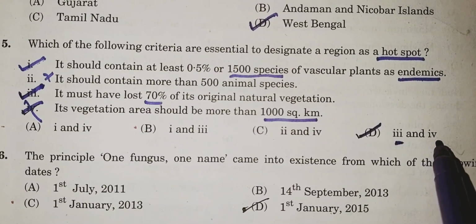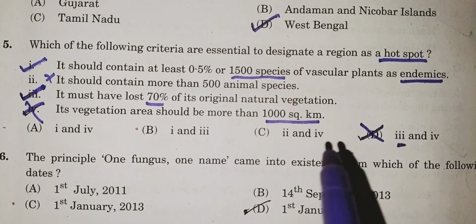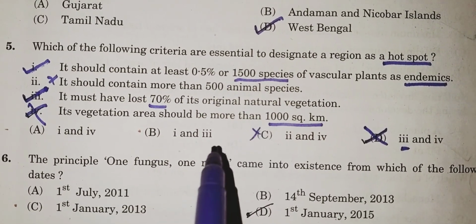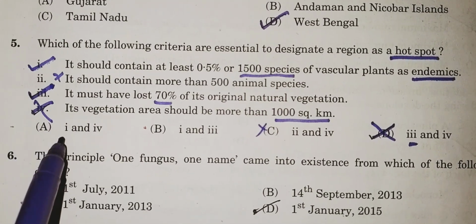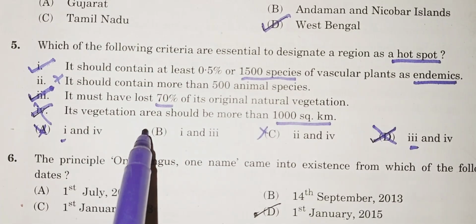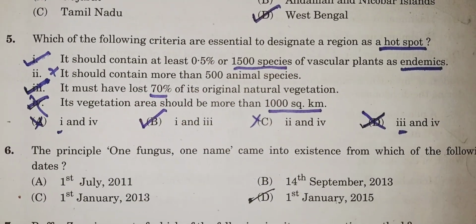See, here 3 is correct but 4 is not. So D option is cancelled out. Here 2 and 4, 100%, this is not the correct answer. A also, see, 1 is correct but 4 is incorrect. So A is also not the option. We are left with option B.